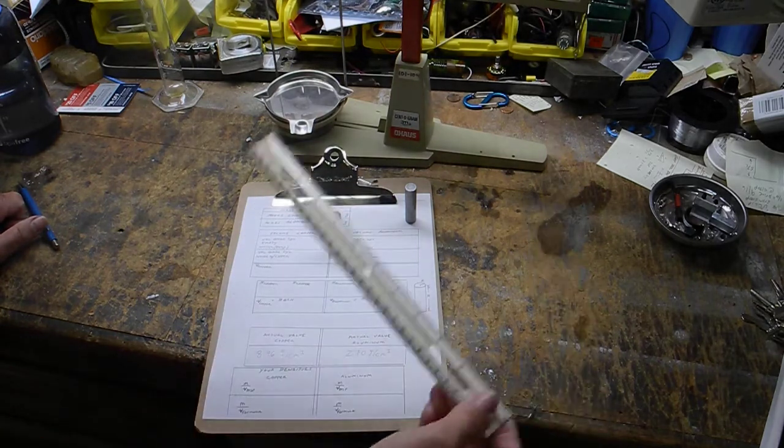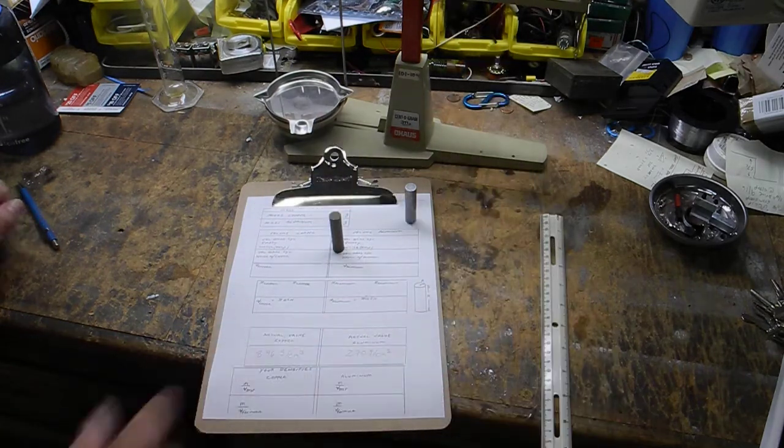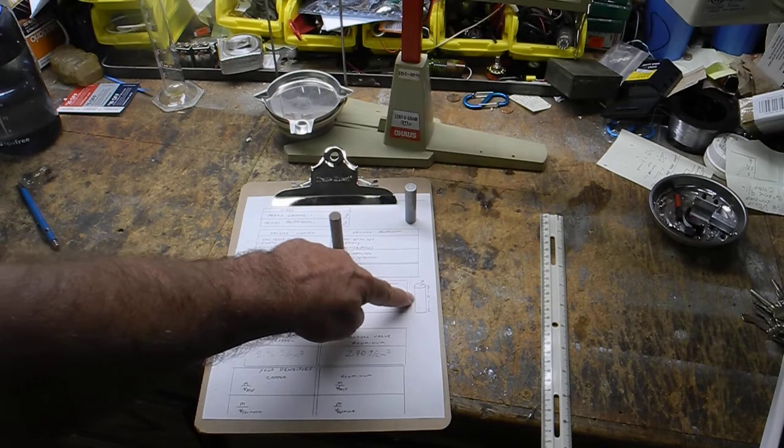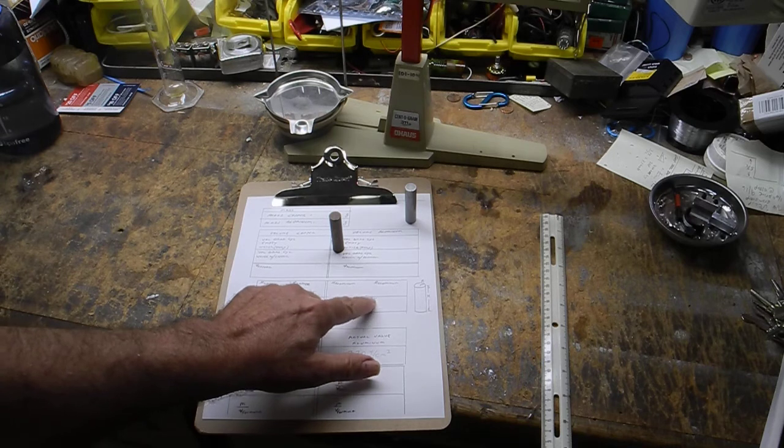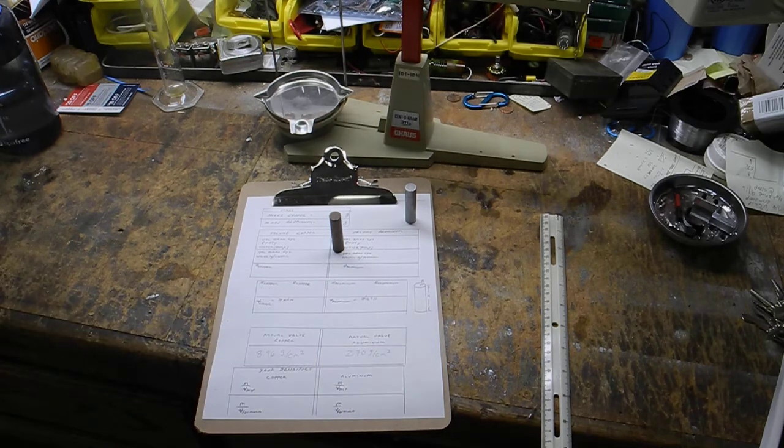One will be by measuring it with the ruler and calculating it. You can see right here, there's a cylinder, and we know the formula for the volume of a cylinder is pi r squared h. If you downloaded this form, you could see that.